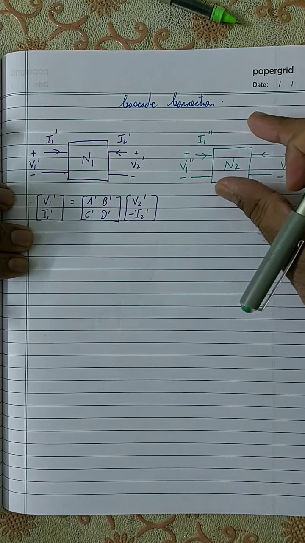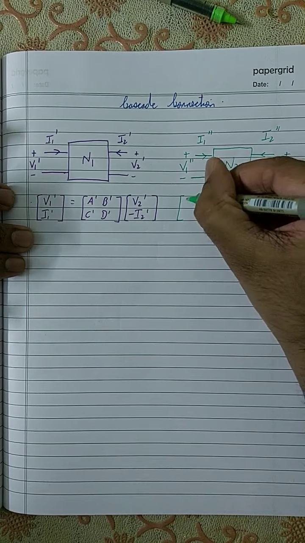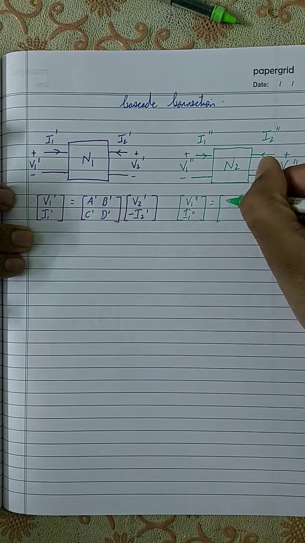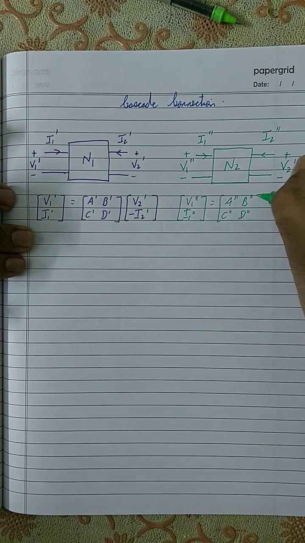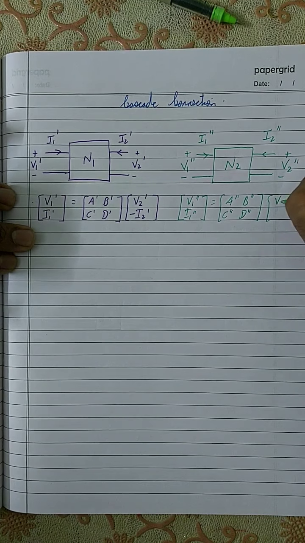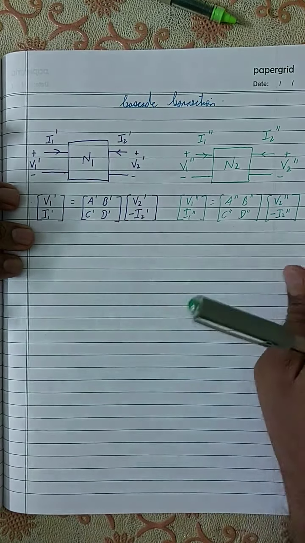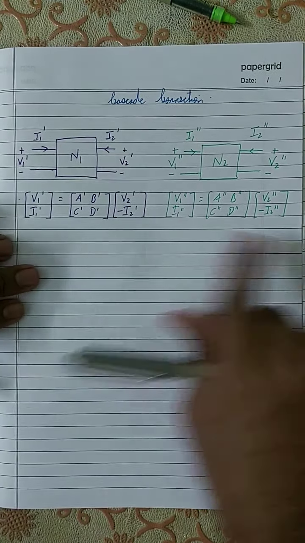So how can I write the ABCD matrix equation of this network? The equation would become V1 double dash, I1 double dash is equal to A double dash, B double dash, C double dash, D double dash into V2 double dash and minus I2 double dash. This minus is coming because there are some negatives in the equation form. That's why we are representing it with a minus.